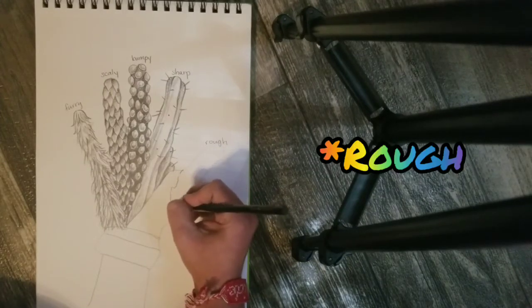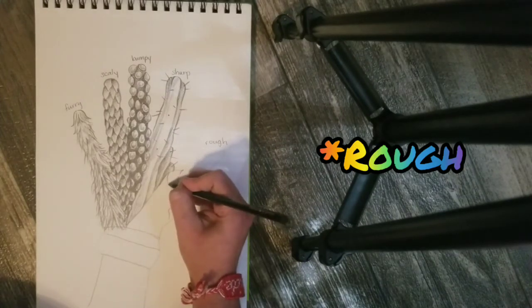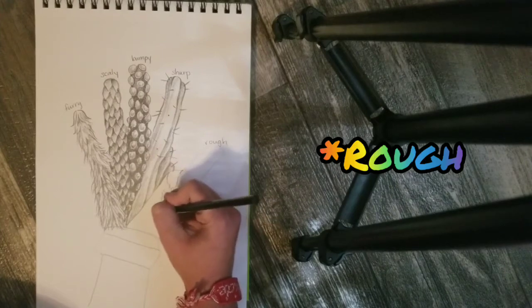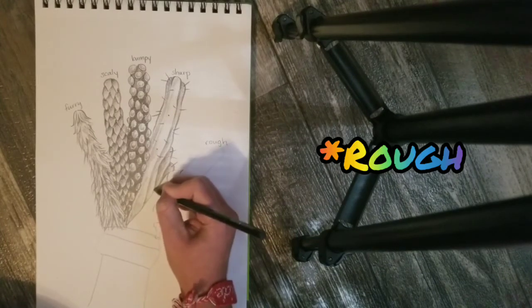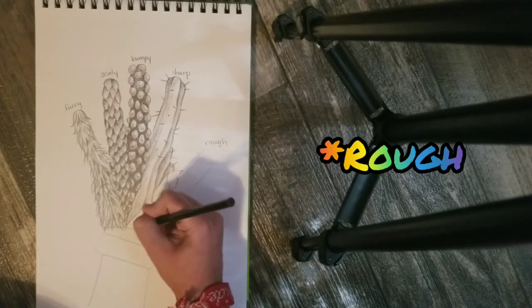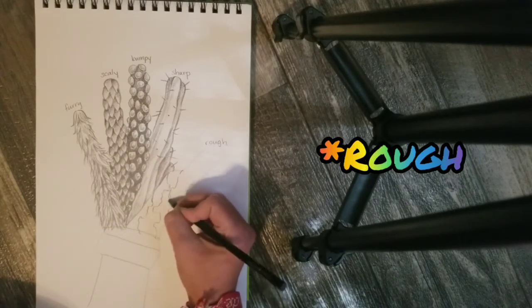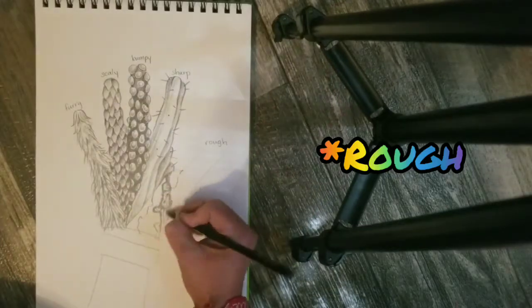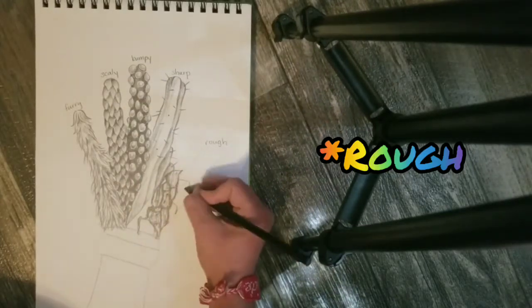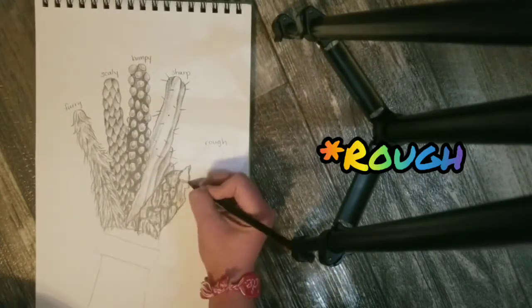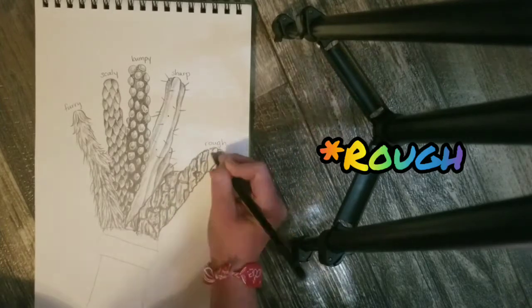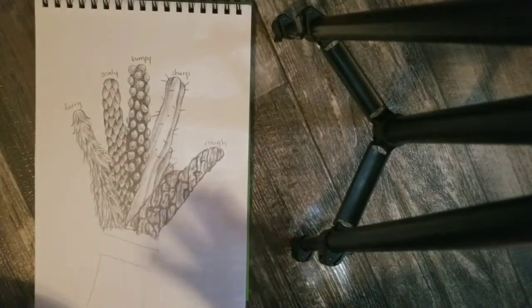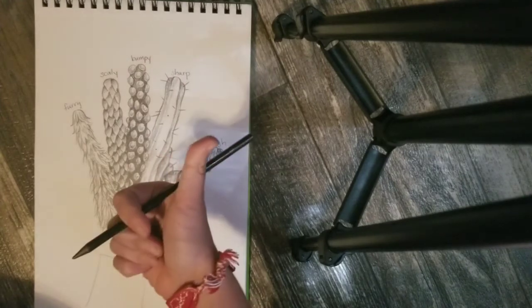Now for rough, I'm going to go back to that bark texture that we looked at earlier in the video. I'm going to make it just random rough lines coming through. And then I'm really going to use my value and my line work to create that rough texture in here. You can see how I create darker values around each of the shapes. And then I come in with random rough lines within to create that rough look. So there you have it.